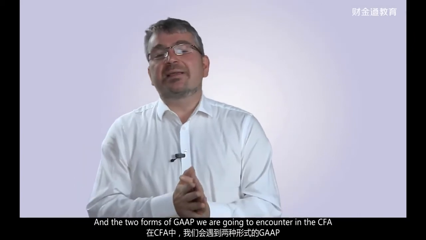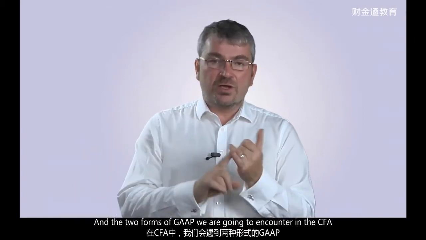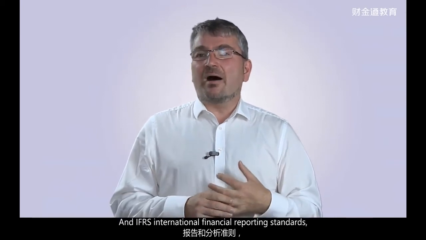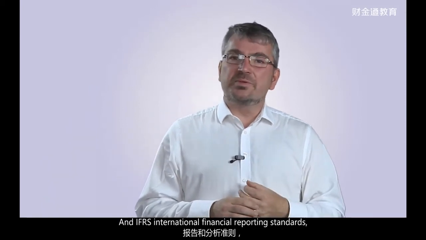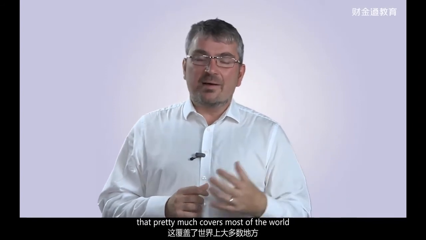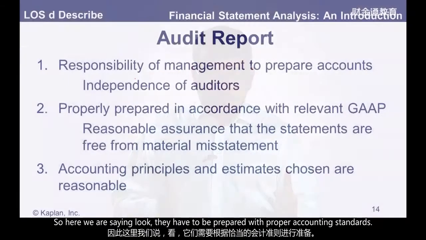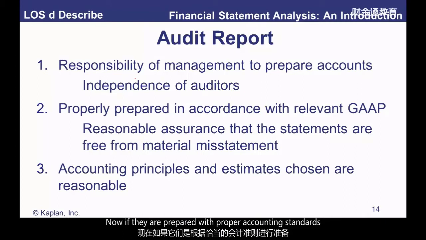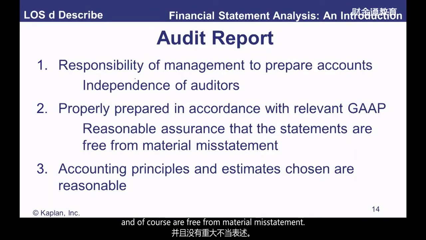And there are 2 forms of GAAP we're going to encounter in the CFA, US GAAP, which of course covers US companies, and IFRS, International Financial Reporting Standards, that pretty much covers most of the rest of the world. So here we're saying, well look, they have to be prepared with the proper accounting standards. Now if they're prepared with the proper accounting standards and of course are free from material misstatement, then you're going to get that unqualified audit opinion.